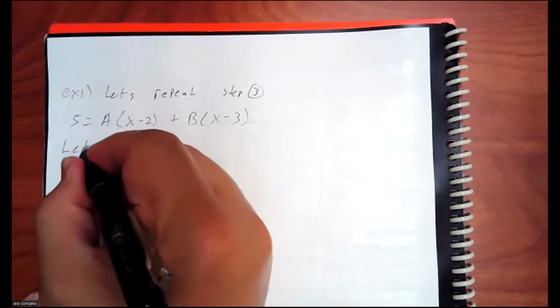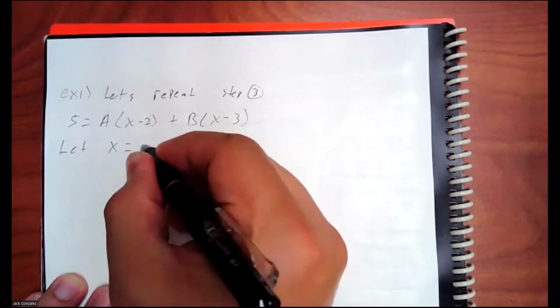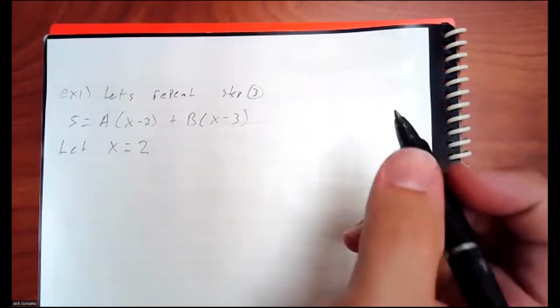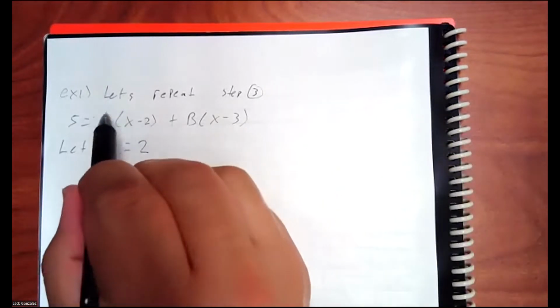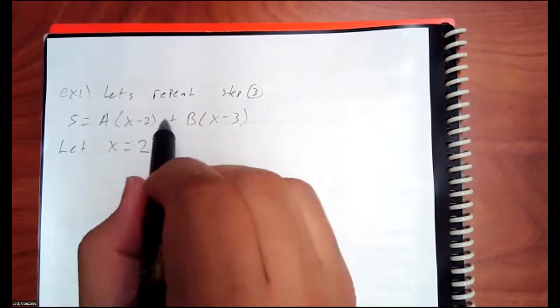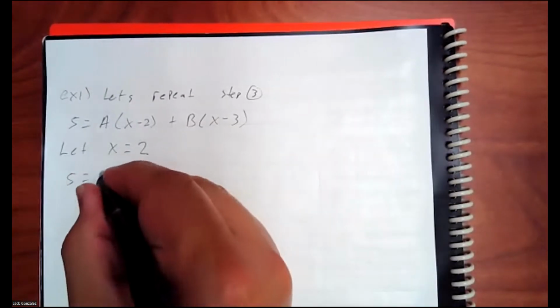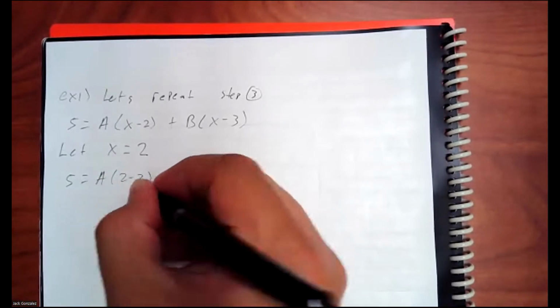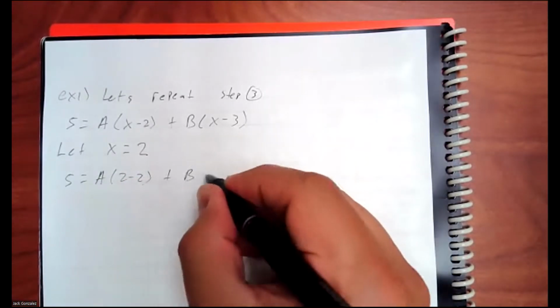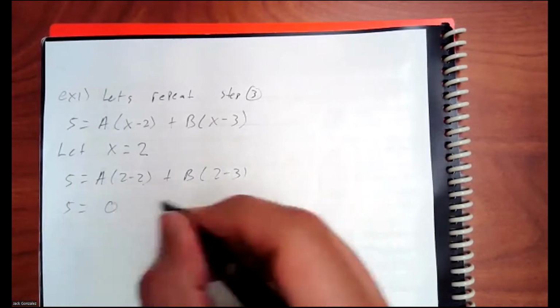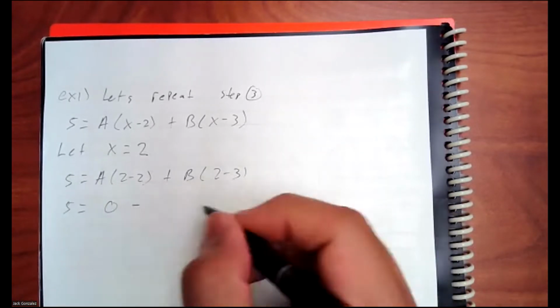So basically what you can do is say, you know what, let x equal 2. You can choose whatever you want. I'm choosing 2 because that will make this go to 0. See what I mean? So that'll give me 5 equal to a times 2 minus 2 plus b times 2 minus 3, which will be 0 minus b.